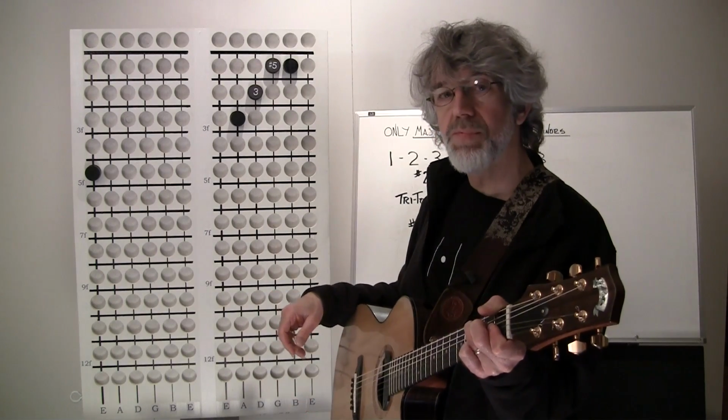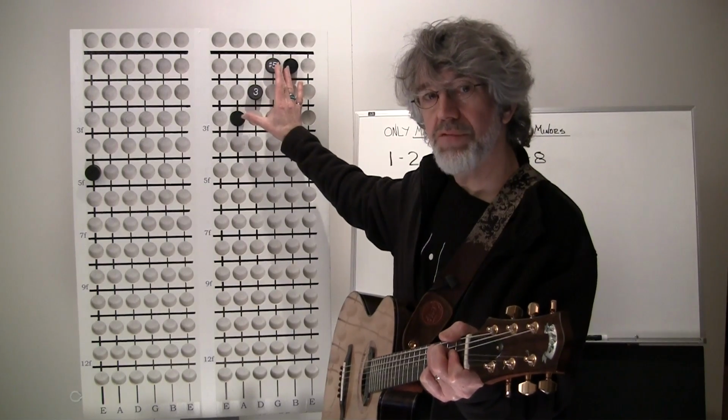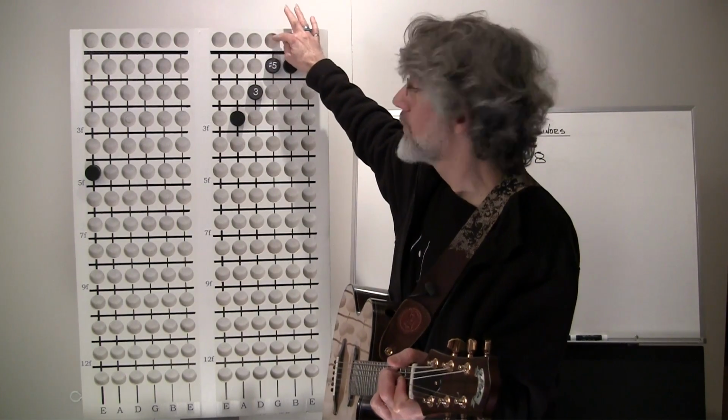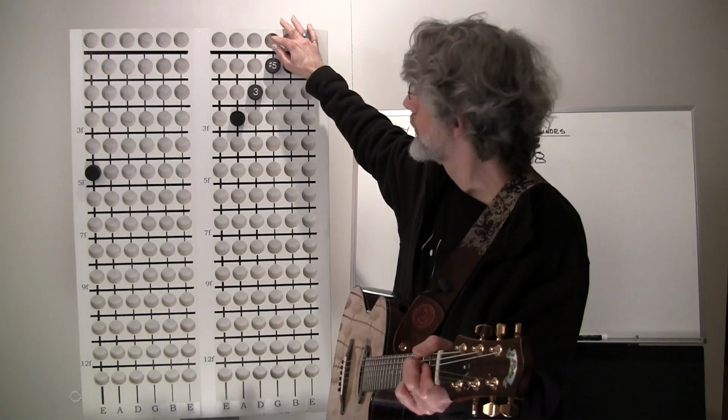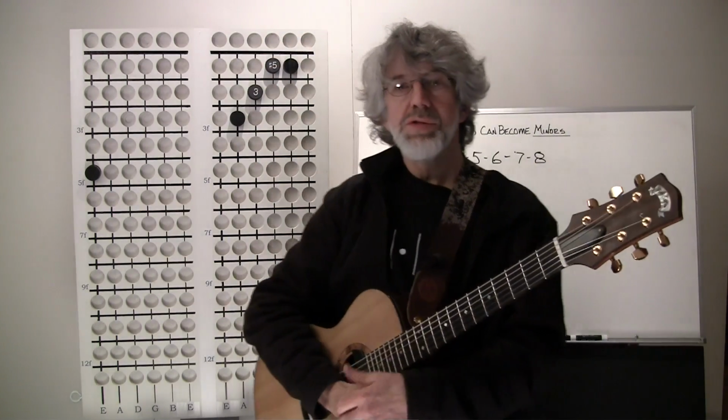Can you spot the sharp 5 shape? Here it is right here. It's a modification to the perfect fifth, which would be down here normally. But here it is up here. That's all we need to talk about in relation to augmented intervals.